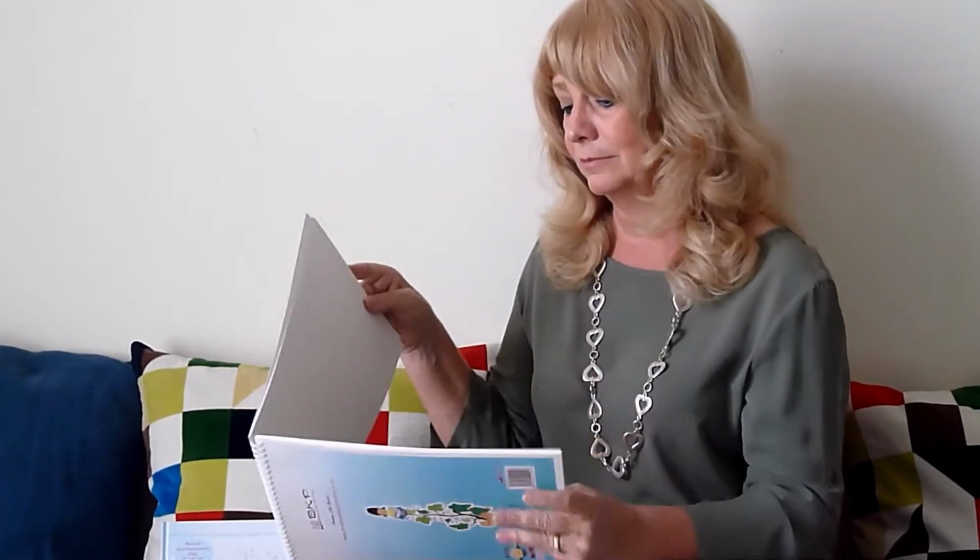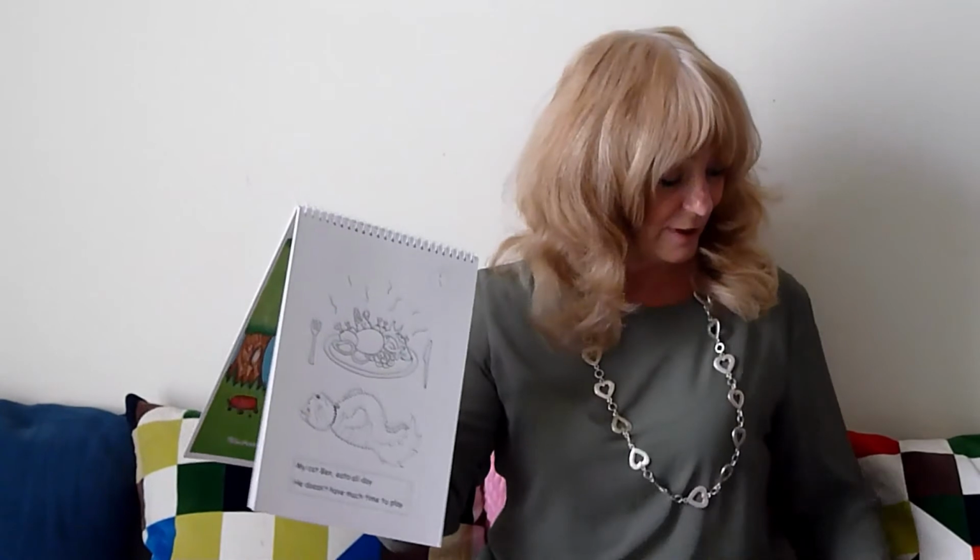Are you ready to try to sing this? See if we can find the first page again. Okay, here we go. What did it start with? Can you remember? My cat Ben eats all day. Ready? We're going to sing.